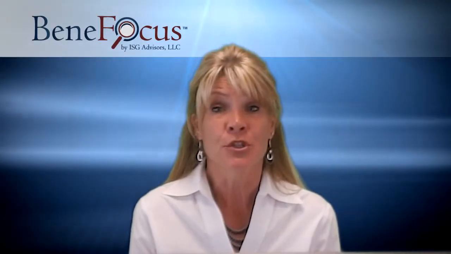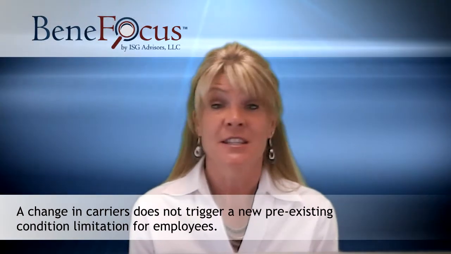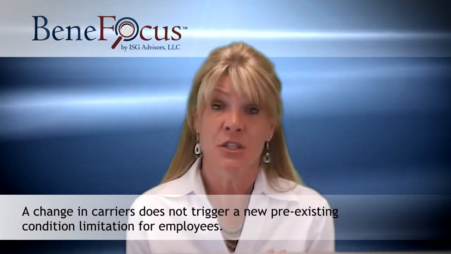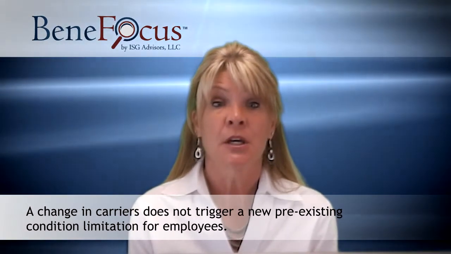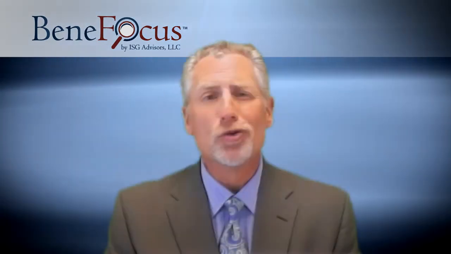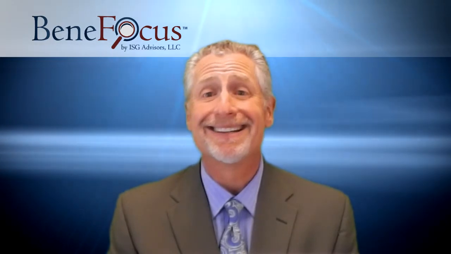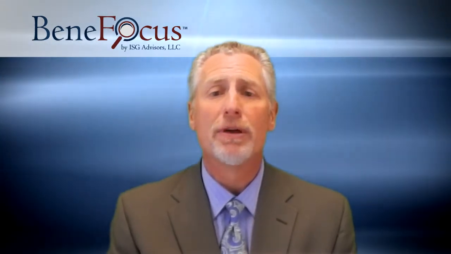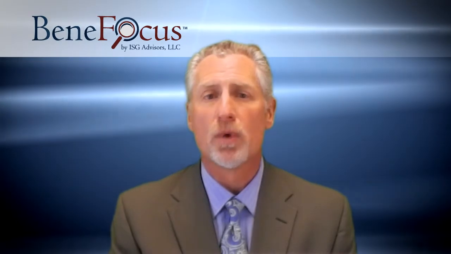It's also important to note that a change in carriers does not trigger a new pre-existing condition limitation for employees. Coverage under a prior plan does count in these situations. Virtually all long-term disability contracts include a pre-existing condition limitation, and even some short-term disability contracts include this as well. So it's important to understand how your pre-existing condition limitations work.